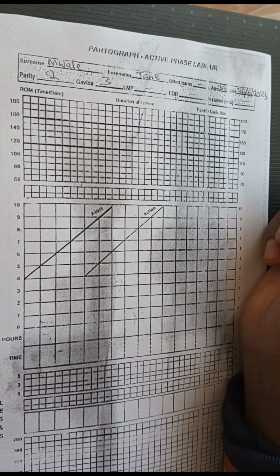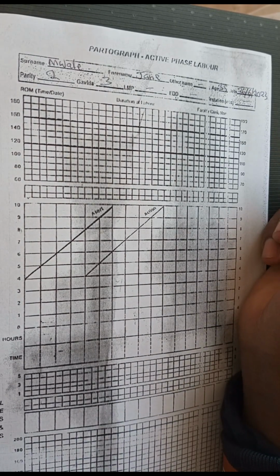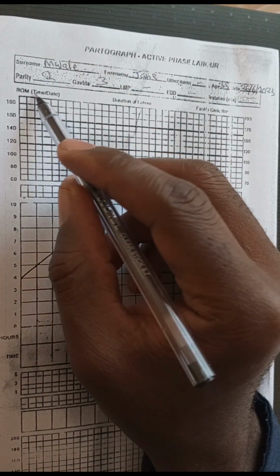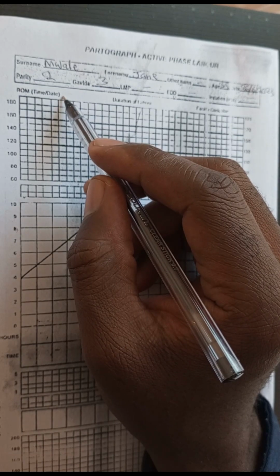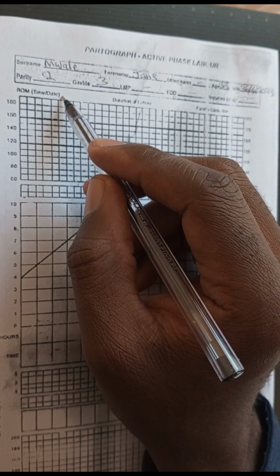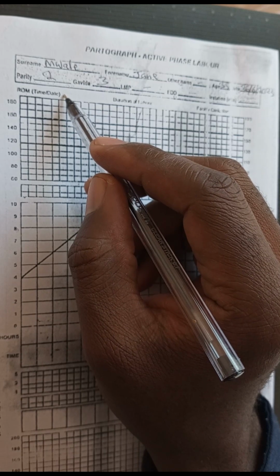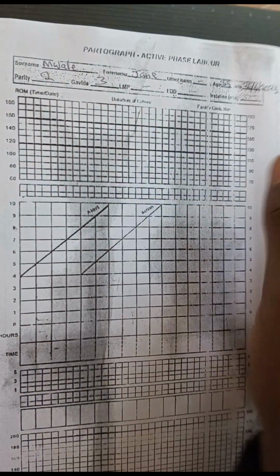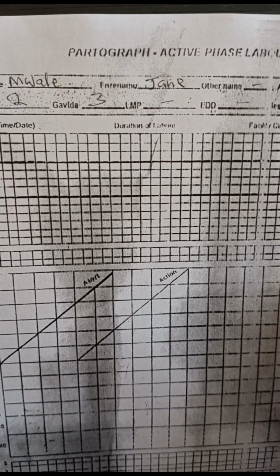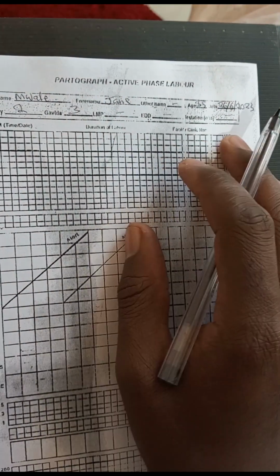Some partographs have rupture of membranes, so even this one has it. The time the membrane is ruptured, you have to write here the time and date, and then the duration. The duration of labor, you also indicate here. Then also you indicate the facility or clinic where the patient has been admitted.